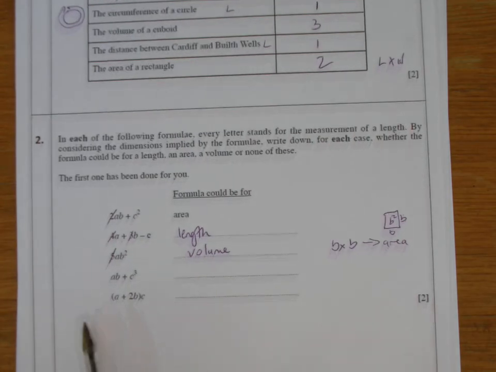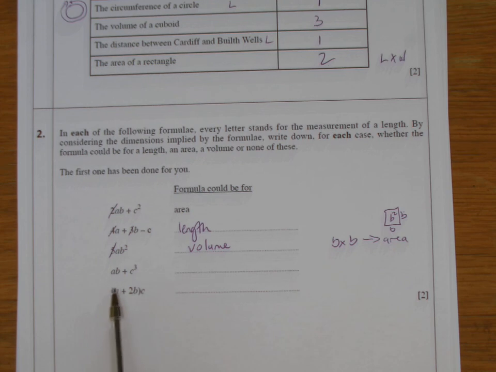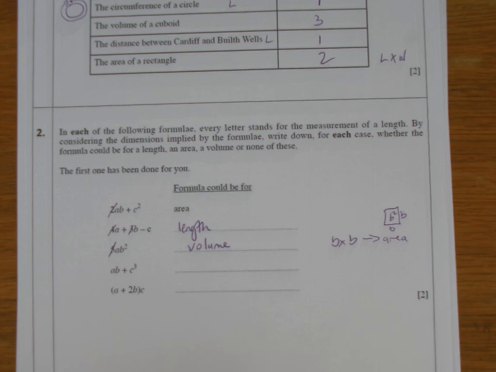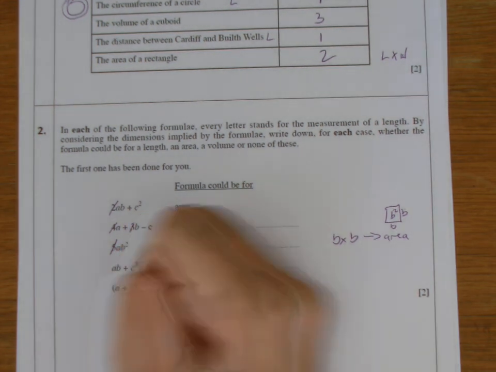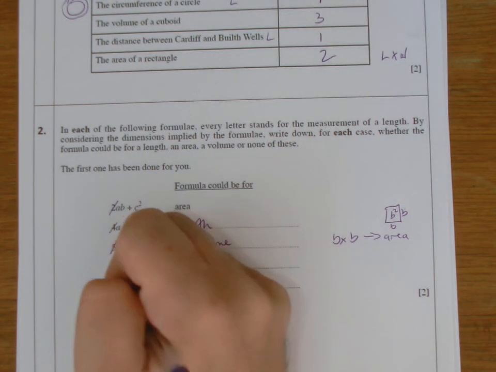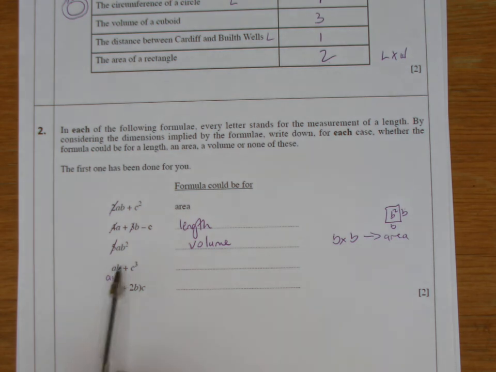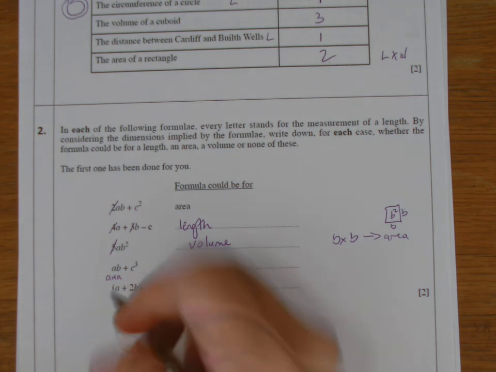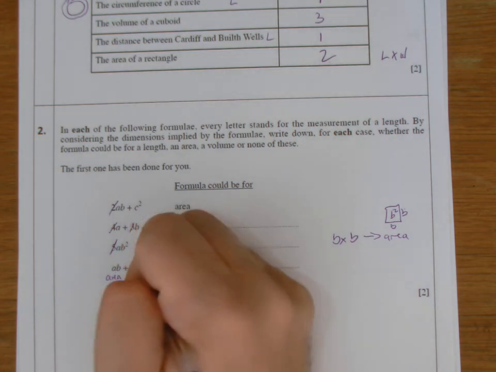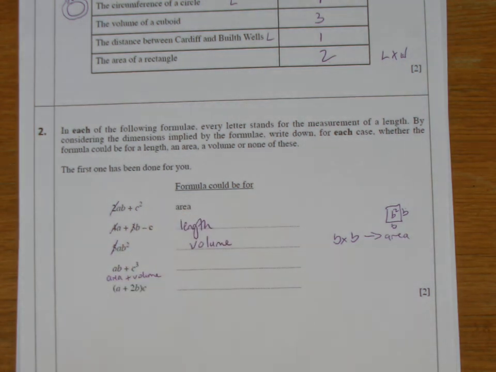Now we get to a case where it doesn't actually make any sense, because if you look here, AB, think about what that represents. AB, of course, represents an area, doesn't it? It's like an area, because it's 2 dimensions timesed together. C cubed, well, that's a volume, isn't it? Because you're timesing C by itself 3 times. C times C times C. So what you're doing here is adding an area and a volume, and that doesn't make any sense.